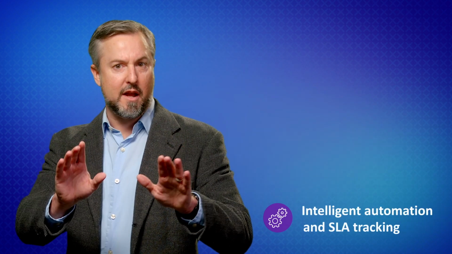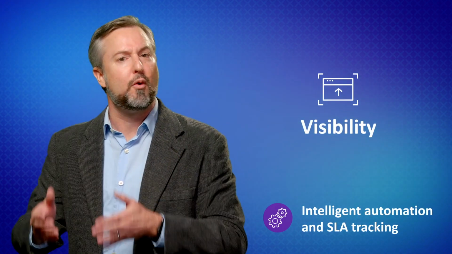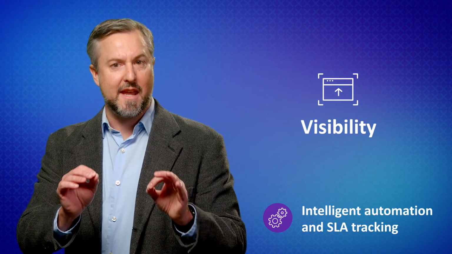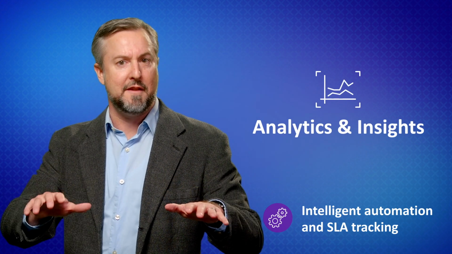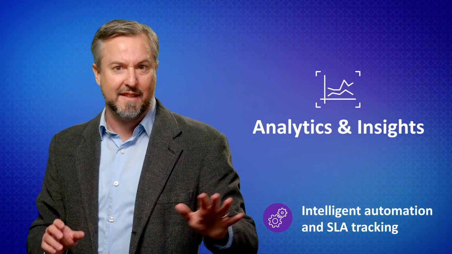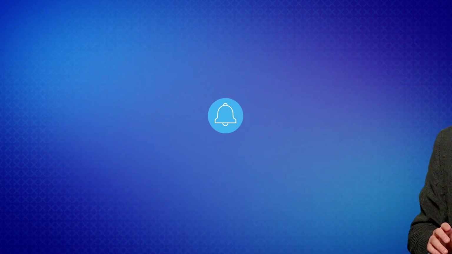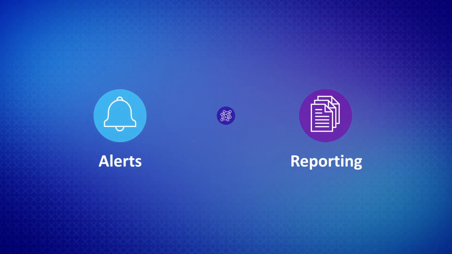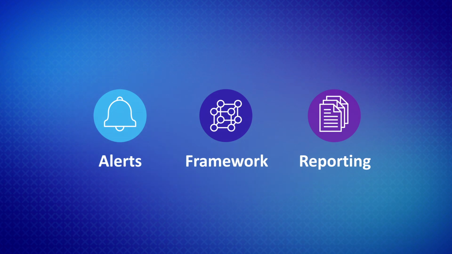With the demands of running a large number of workloads, you need visibility into your backup performance. Micro Focus Data Protector provides this visibility by leveraging deep analytics and insights, allowing you to manage and monitor SLAs more predictably and reliably. With alerts, advanced reporting, and a recommendation framework, meeting your RPOs and RTOs is a breeze.